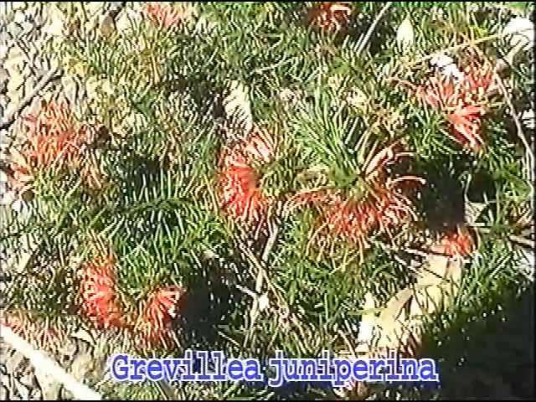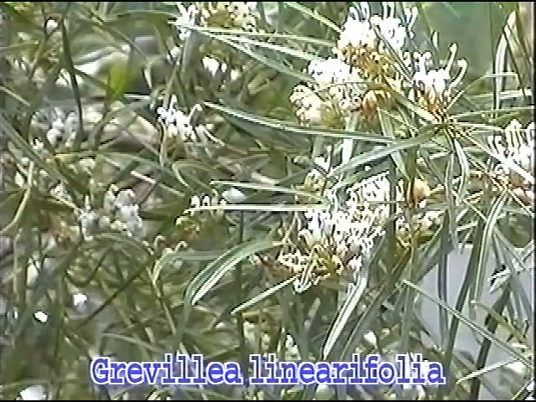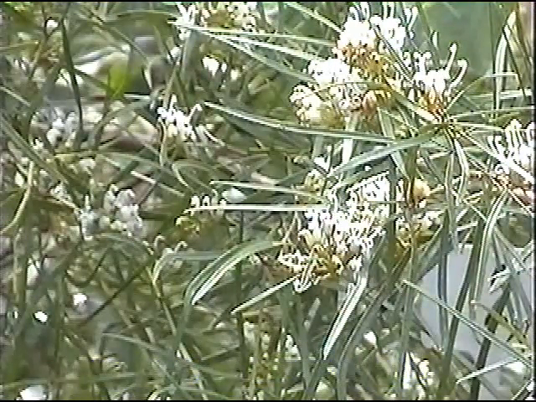Grevillea juniperina grows to around 2 metres tall and 2 metres in diameter. There is also a variety which is creeping, Grevillea juniperina prostrate, which can have red or yellow flowers. There are many forms of Grevillea linearifolia. Some are prostrate, others can grow up to 4 metres in height. The spread of this plant can be anything from 1.5 metres to 4 metres in diameter.